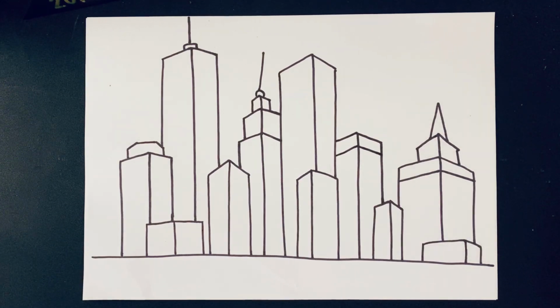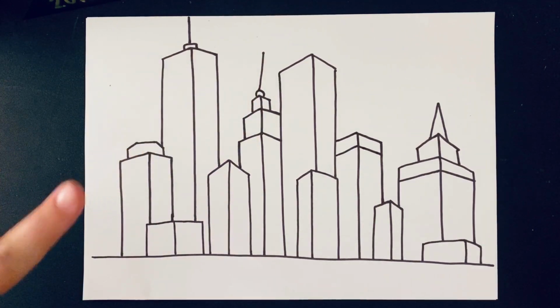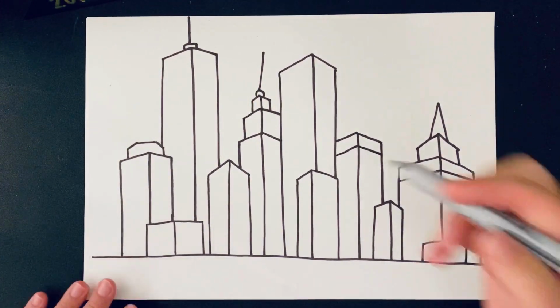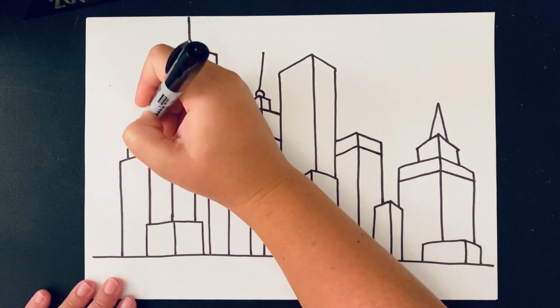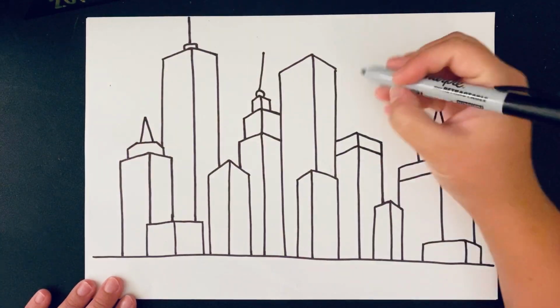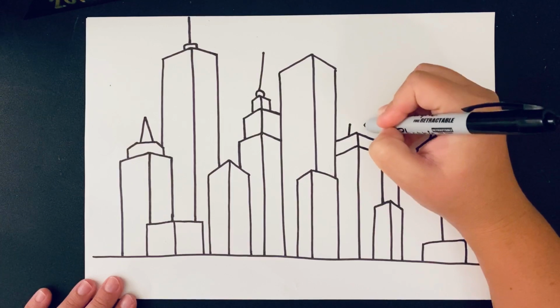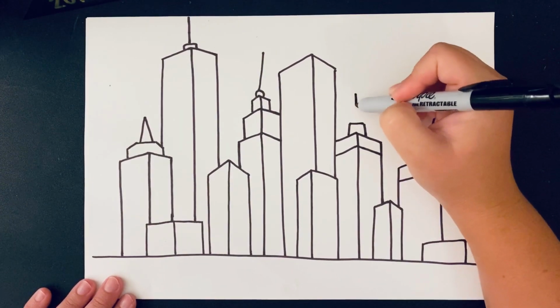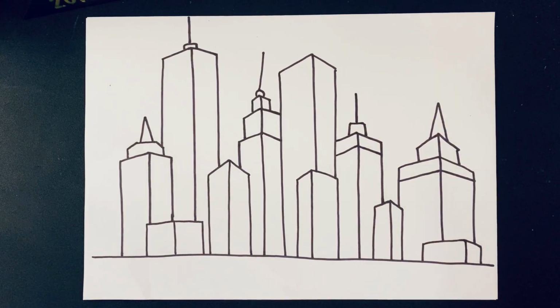And there is the basis of our skyscraper. Since I have 2 spindles over here and a triangle here, to balance it out, I'm gonna add a triangle here and then a square with another spindle over here. A spindle is like the antenna on top of the building, by the way.